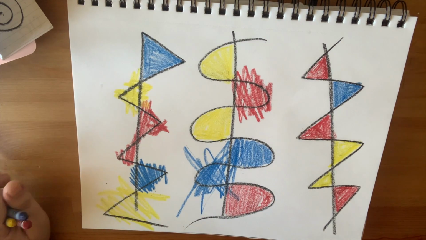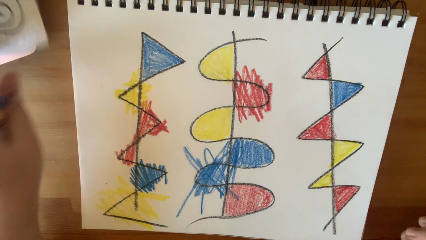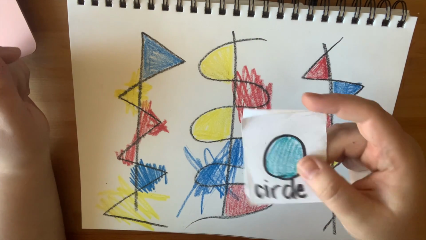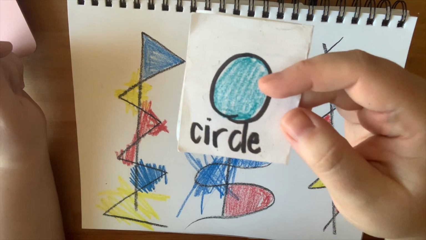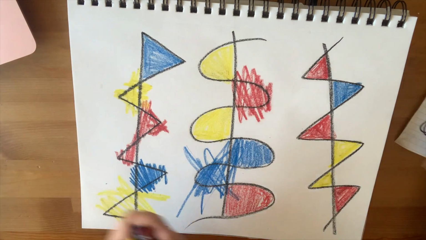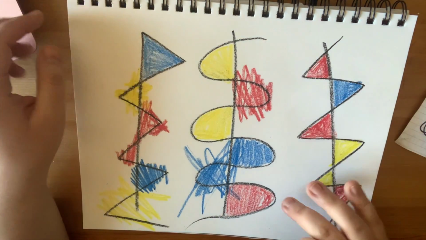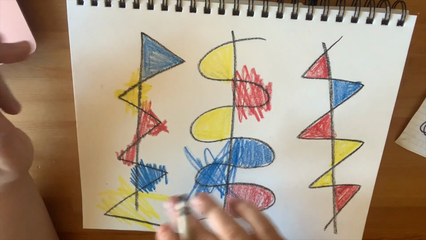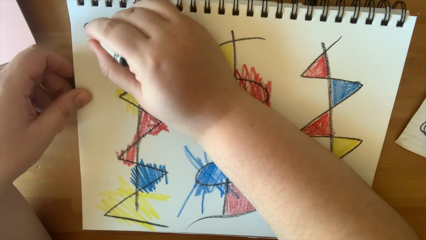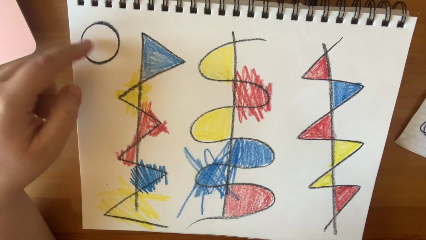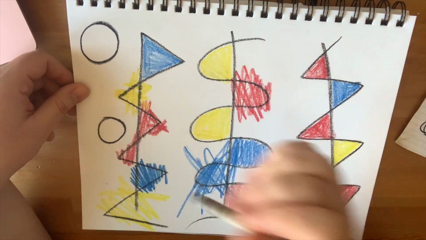And the last thing I want to do, just like the painting we looked at, there were lots of circles in that painting. So I'm going to go back to my black crayon, and I'm going to draw some circles around in my negative or empty space. Here's one circle, another one.